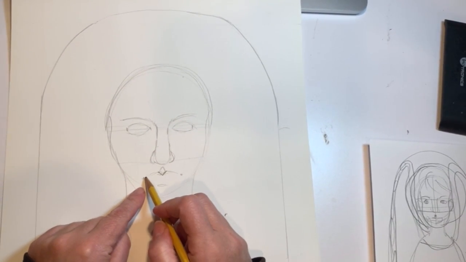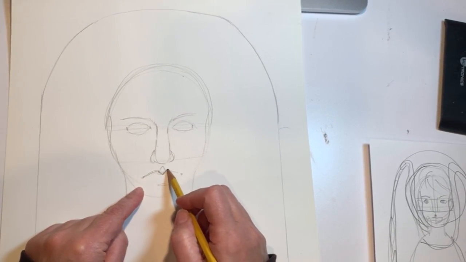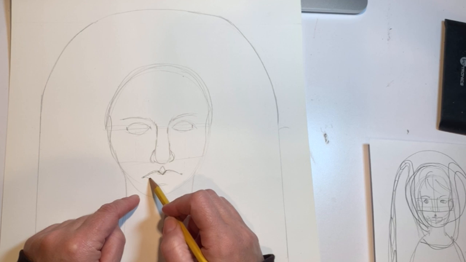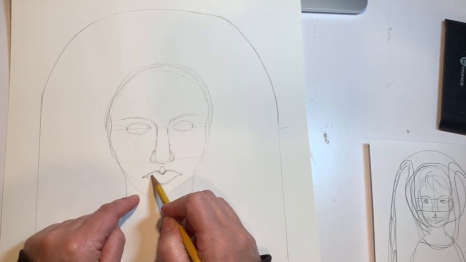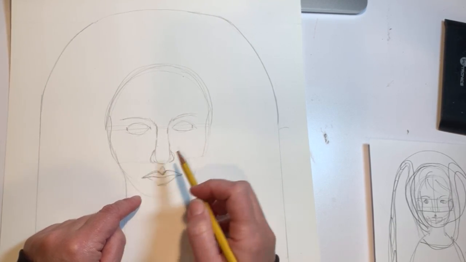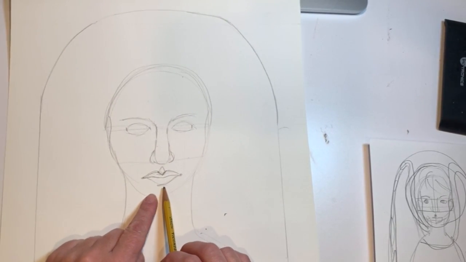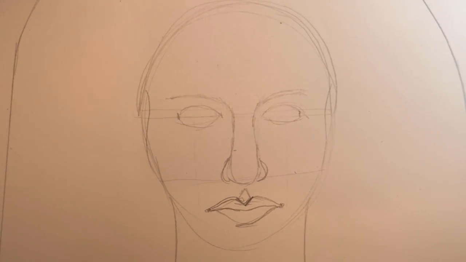Your lips are going to fit somewhere in between there. And again, it might be very helpful to look in a mirror to get a sense of that. So, and you can see I fit the lips, if my mouth is closed, between that middle third.